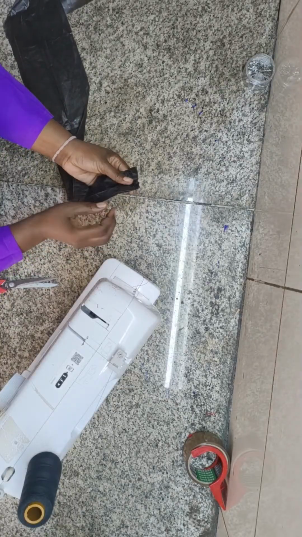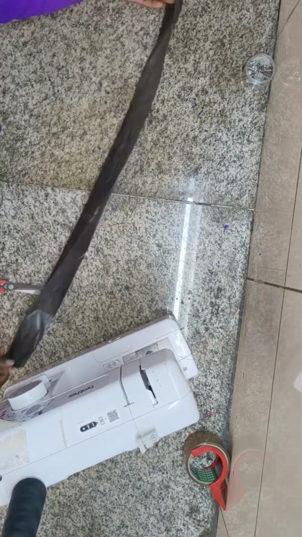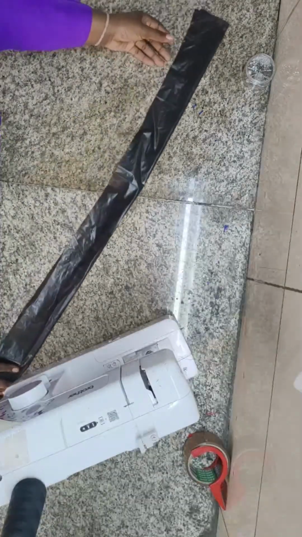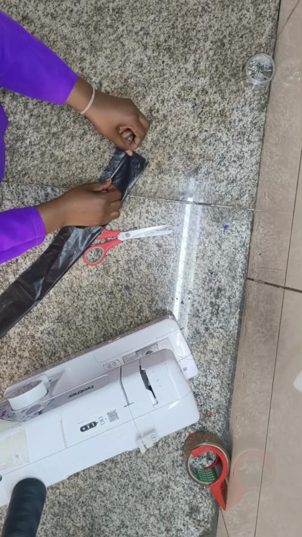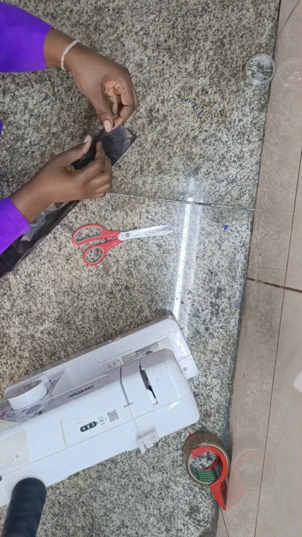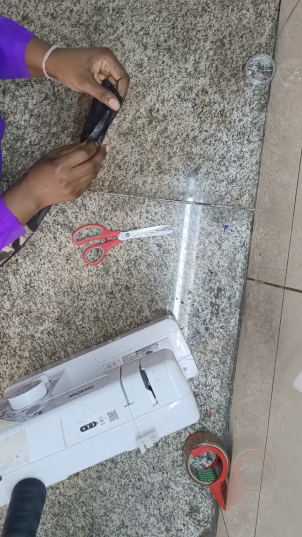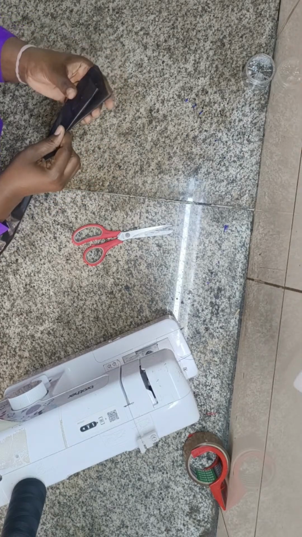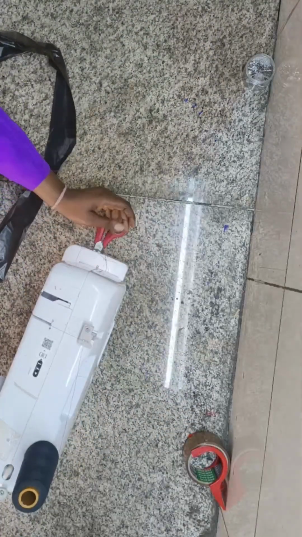Fold the 0.5 and sew. You can see this is on the outside. So you do the same on this side. You turn like this and like this, 0.5. Remember, we added 0.5 as an allowance. So you're going to sew on this side as well.